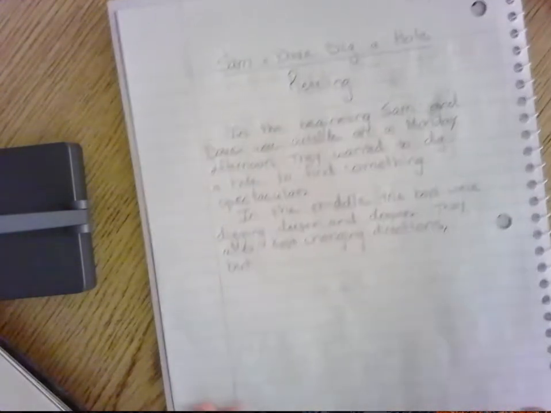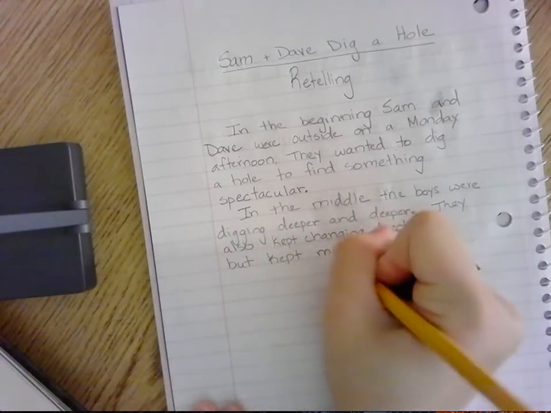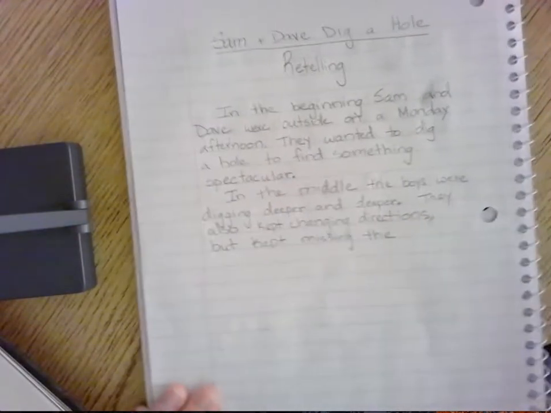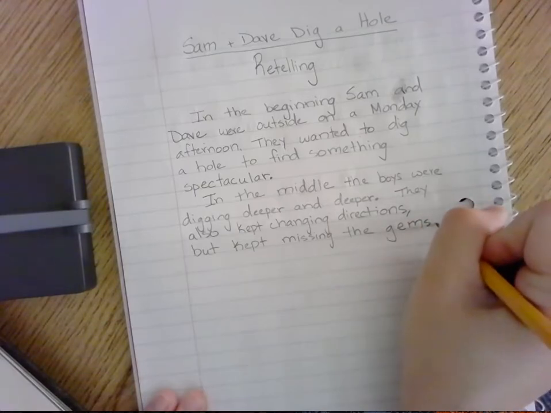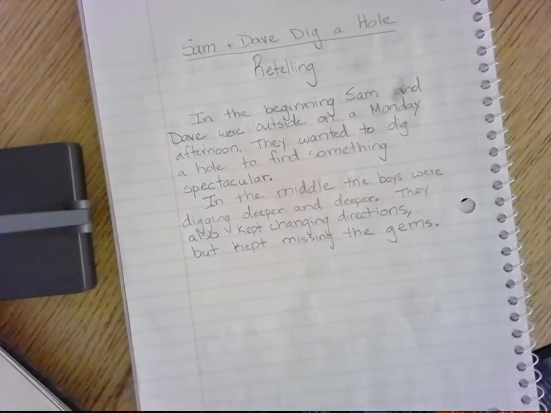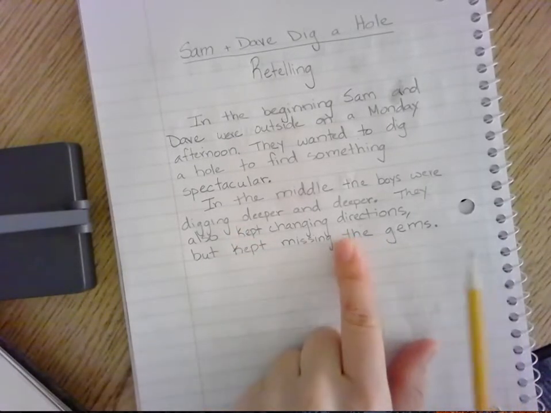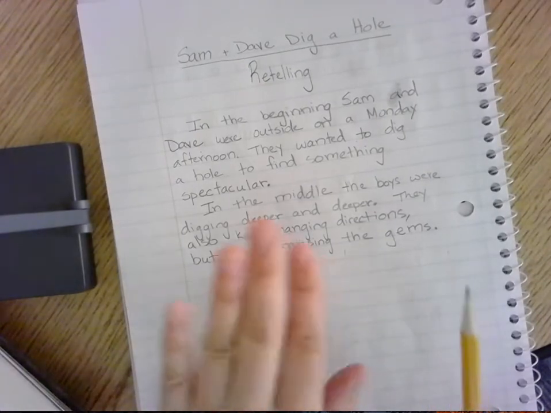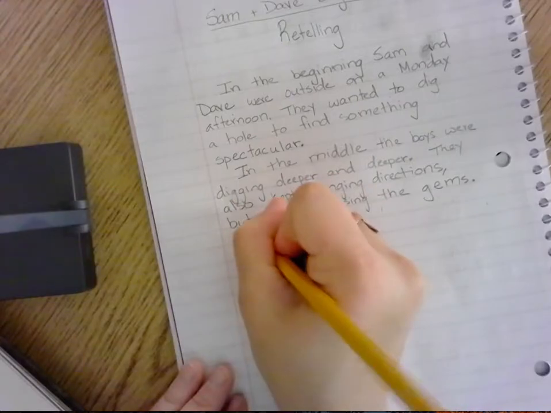But they kept missing the gems. Okay, in the middle, the boys were digging deeper and deeper. They kept changing directions but missing the gems. That's the problem. They kept missing the gems. So I have my problem.